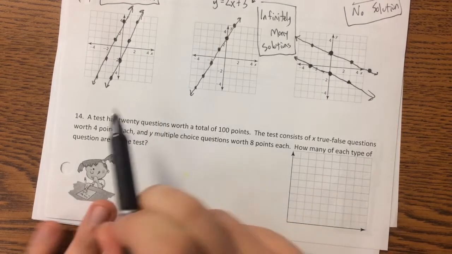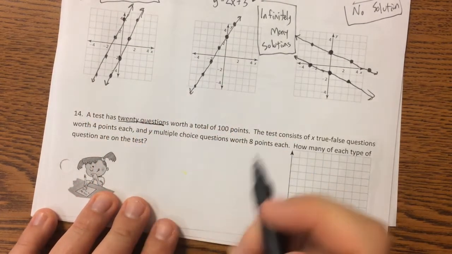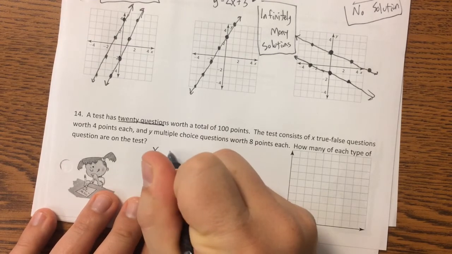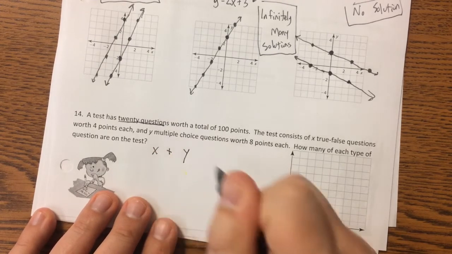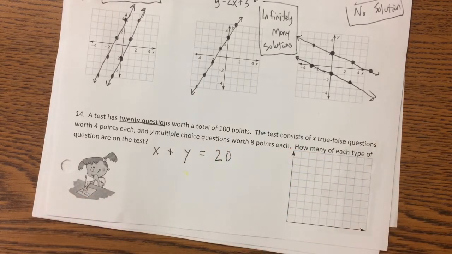So it says there are 20 questions. So if we take the number of true-false questions X and add the number of multiple choice questions Y, there will be a total of 20. Right? Where X is the number of true-false, Y is the number of multiple choice. So the first equation is just going to be about how many there are. The second equation is going to be referring to how much they are worth.